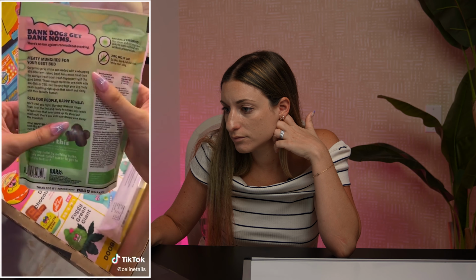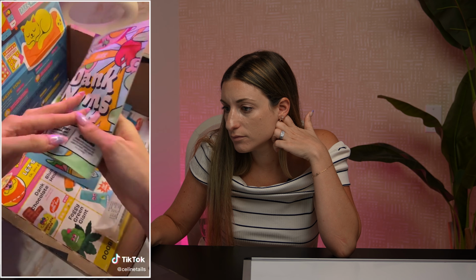Looks really cool. I love the packaging. Also wanted to mention that there is 0 THC and CBD in these dog treats.